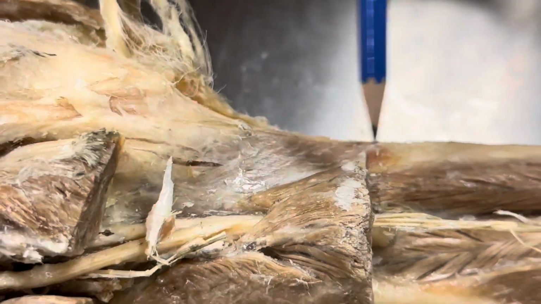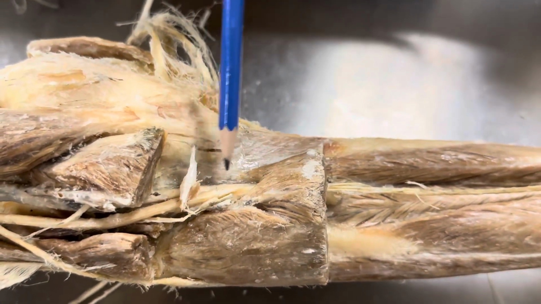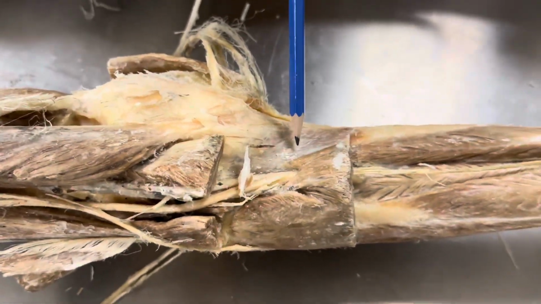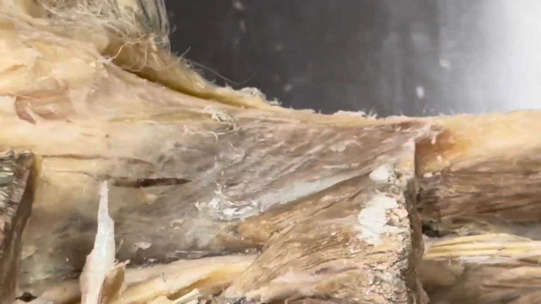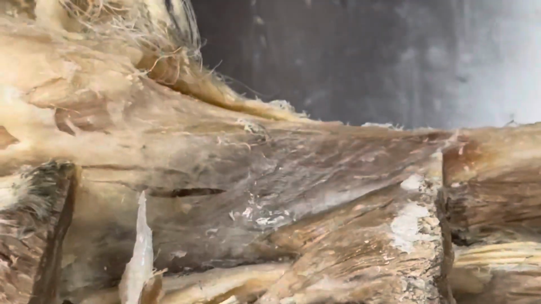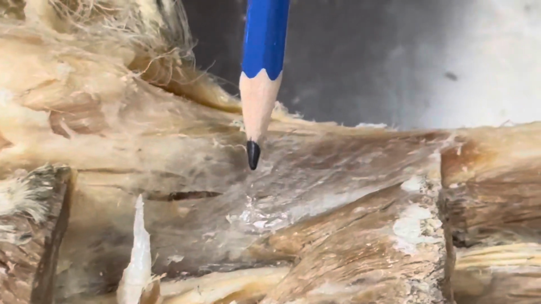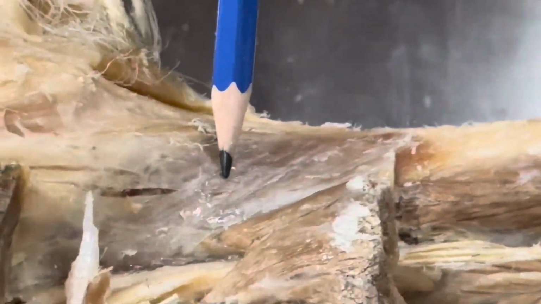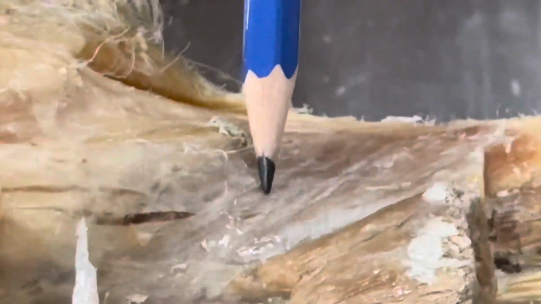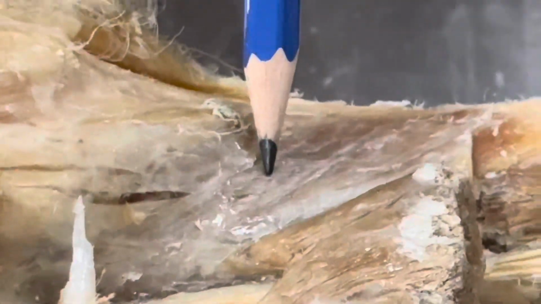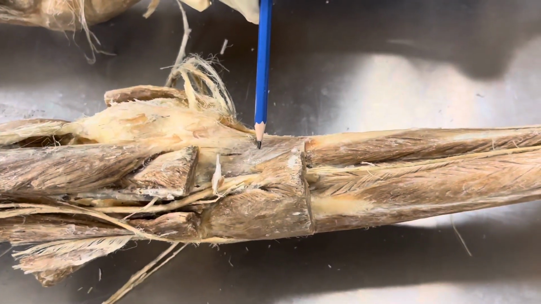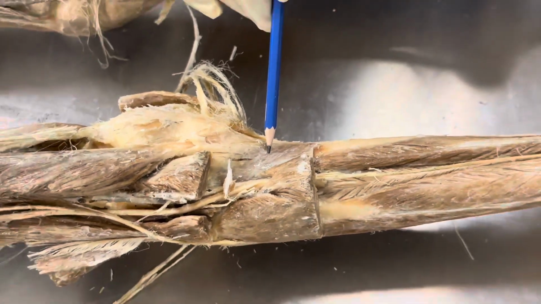This is above the soleal line and is attached to the posterior surface of the shaft of the tibia. This is the popliteus muscle, and as I told you in the beginning, this is a very important muscle. You have to know the action of the popliteus muscle. So where is the popliteus muscle? It is in the deep group of the posterior compartment of the leg. One of the very important functions of the popliteus is unlocking of the knee joint.